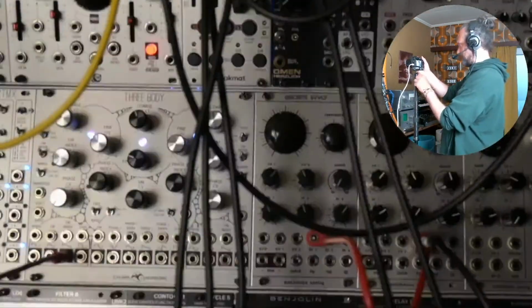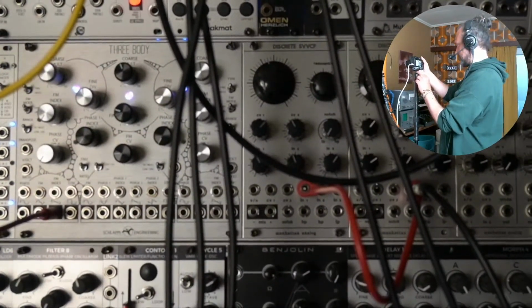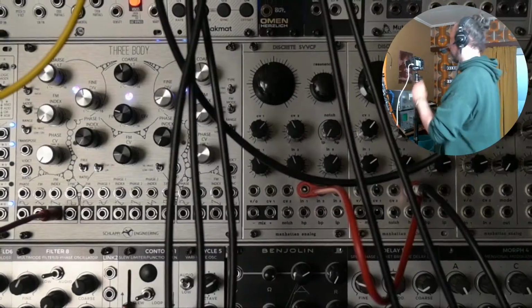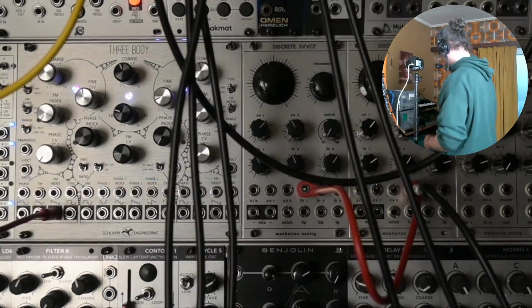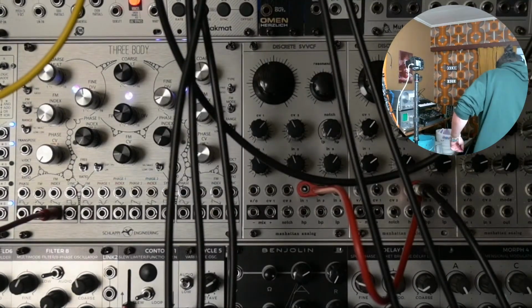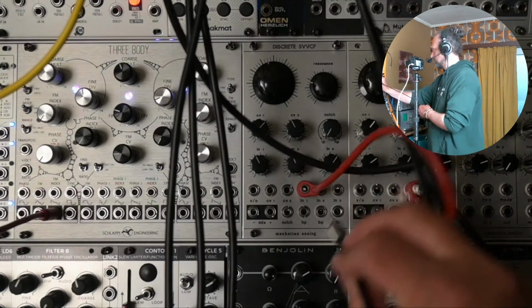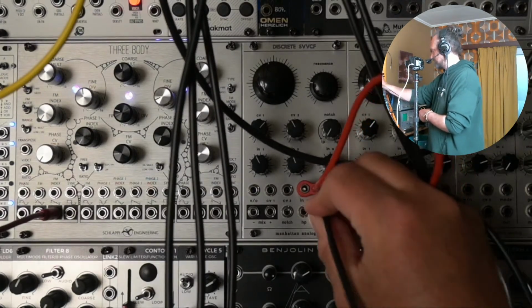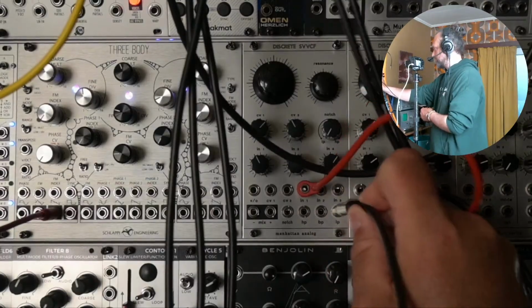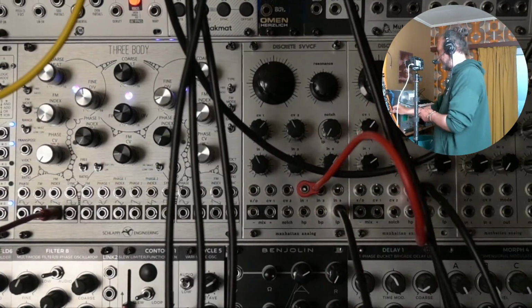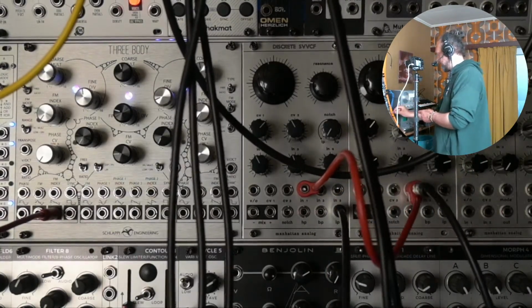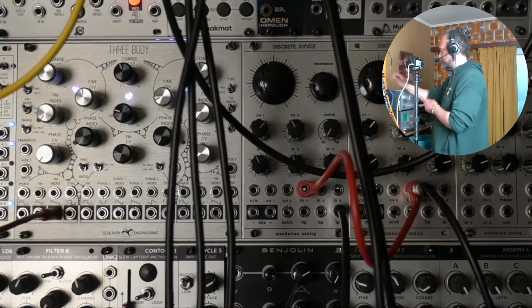Let me show you what I'm doing here with the filters. So I've melted my original signal into both filters. Let's use the low pass outputs and I'll patch them up in stereo, so left and right.